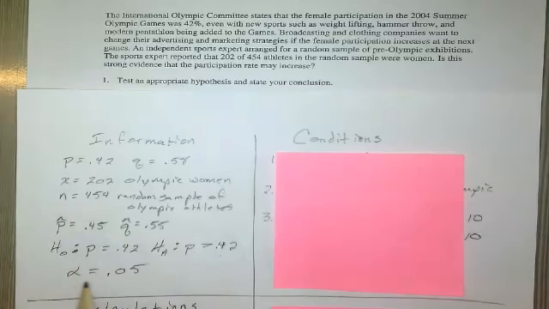Now, here's the important stuff. The null hypothesis, H sub 0, colon, please put a colon, not an equal sign there, p equals 0.42, and my alternative hypothesis is p is greater than 0.42. And of course, alpha is going to be 0.05.